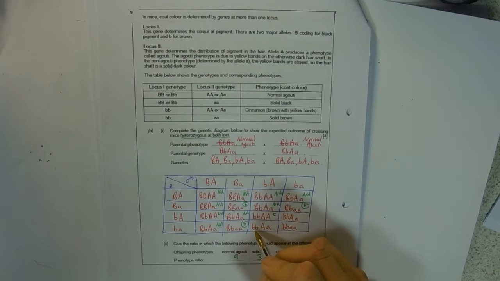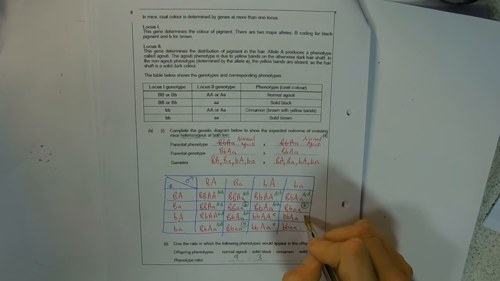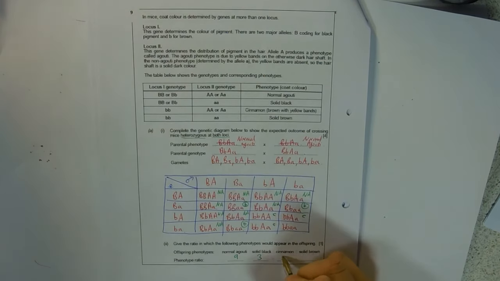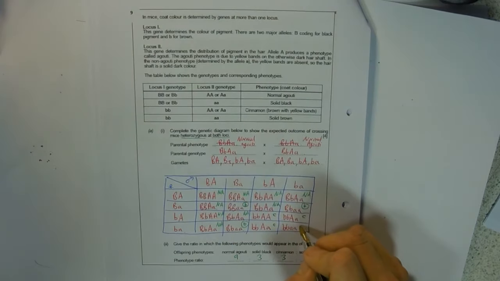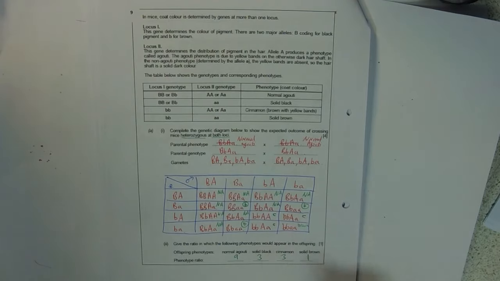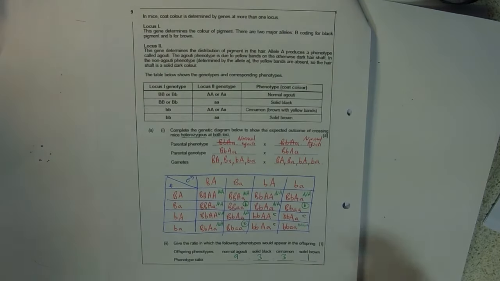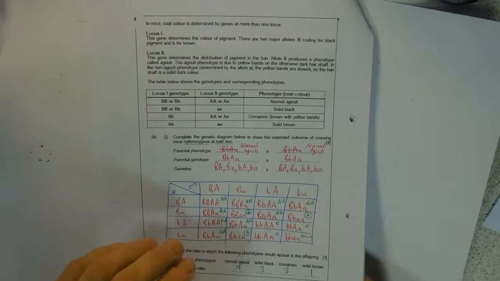And this is 2 little b's and a big A, so that's going to be cinnamon. 2 little b's and A, that's going to be cinnamon as well, so that's going to be 3 of those. And the last one, 2 little a's, 2 little b's, and that's going to be solid brown. And so that's our 1 there. So if you do that enough times, you tend to get them right again and again.